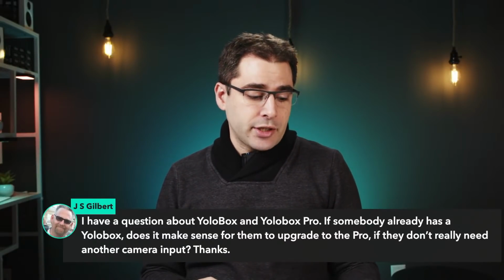I will also say the video quality is quite a bit better in the Pro. I don't remember if I showed a clip in that video of a side-by-side between the two. I don't think I did. But the picture, the colors are more accurate in the Pro. So it could be a good upgrade. It's definitely a better purchase if you're purchasing new for the first time.